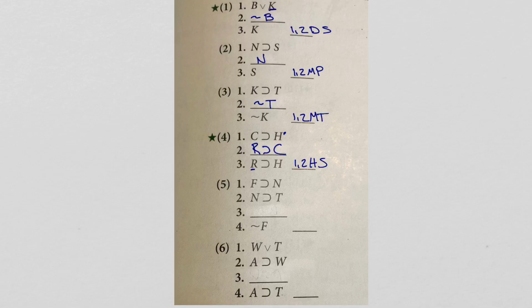Okay, next one. This is where they get a little bit more difficult. And yeah, I totally took a picture from my book and erased the answers. Okay, so we have if F, then N, then we have if N, then T, and that will derive something for us, but we don't know if that's what they want. We have an unknown on line 3, and then they want us to get not F. Okay, well, this one has an F in it, so I'm going to have to guess I'm probably going to have to use that one.